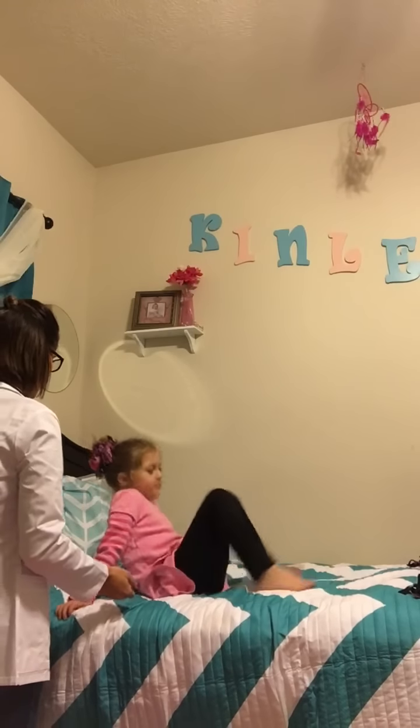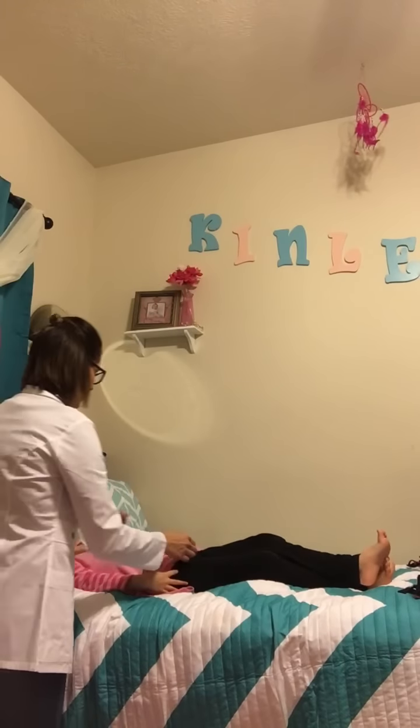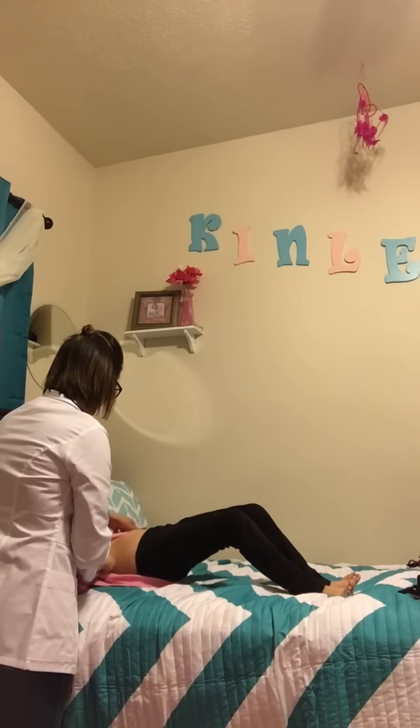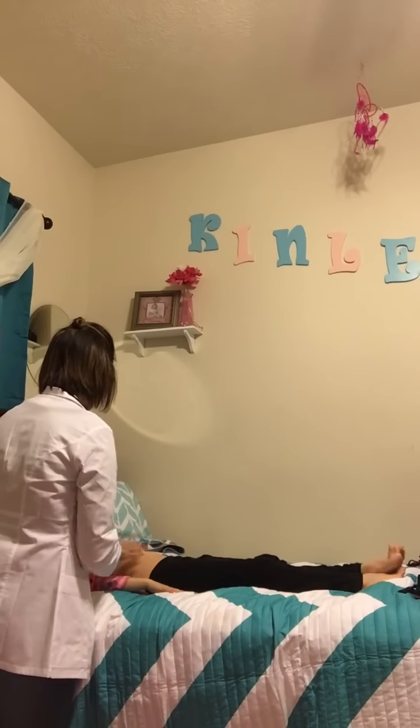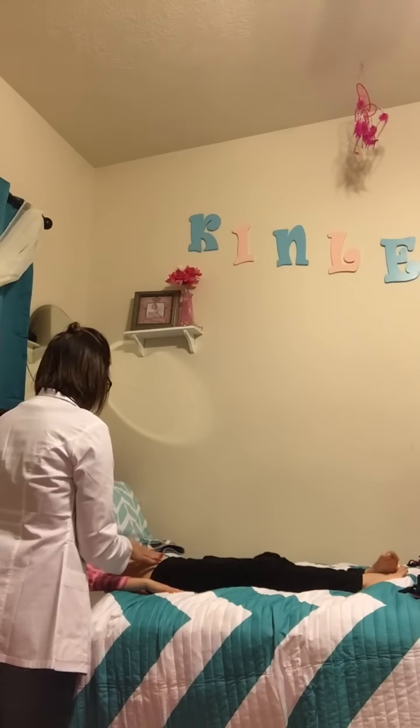Okay, Miss Kinley, I'm going to have you scoot up a little bit and lay down on the bed, and we're going to do an assessment of your belly. So I'm going to raise your shirt up just a little bit. Okay, what I'm first doing is I'm just looking at your skin. I'm notating that there are no rashes, no visible lesions or masses.